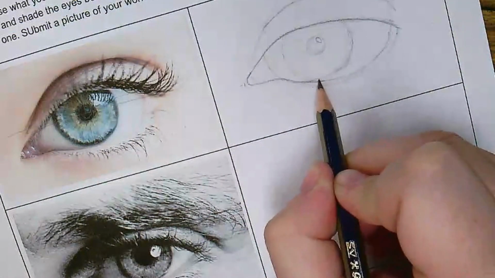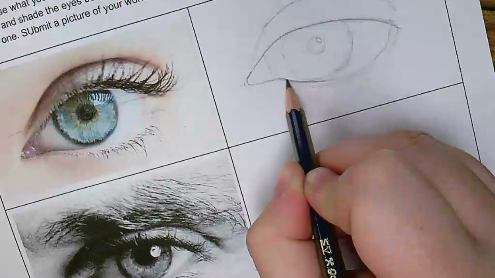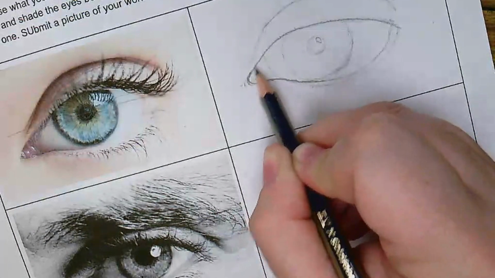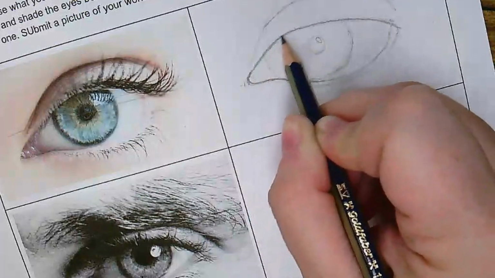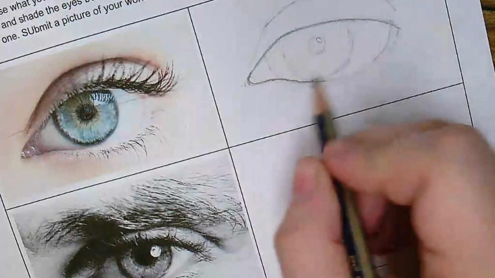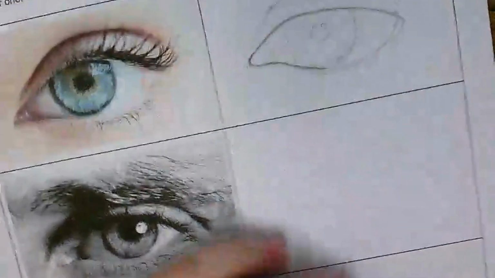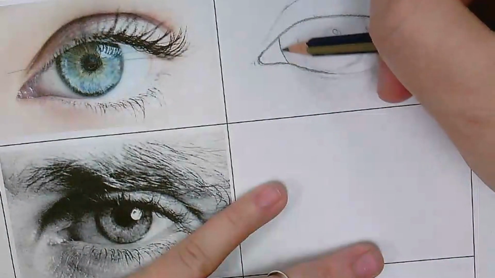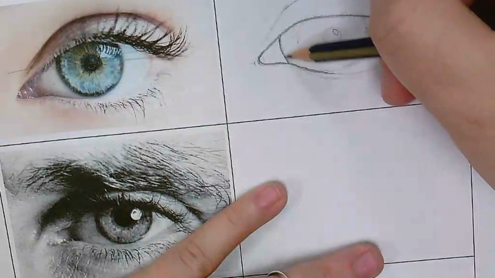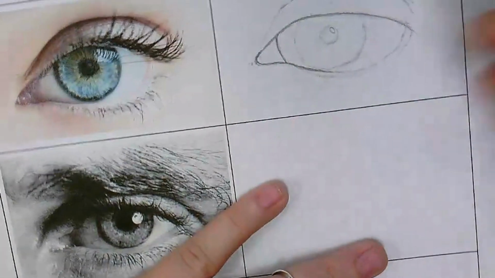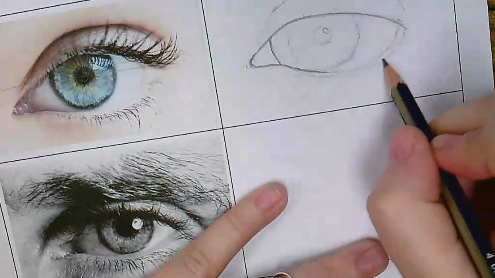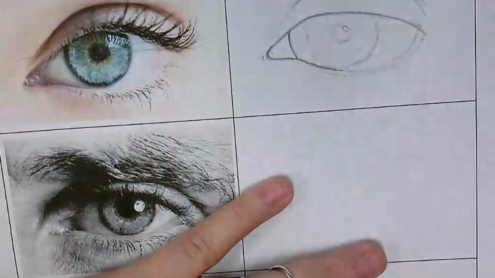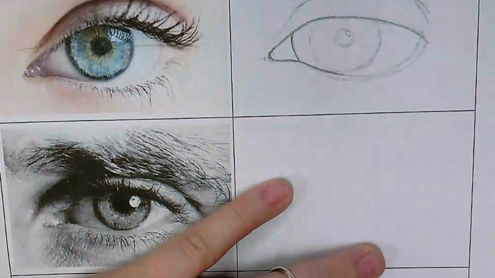This is that line quality that we learned about in first semester. I'm going to use darker, thicker lines to show where there is more shadow, more depth, and thinner lines where it's lighter and maybe there's not as much contrast in that depth. Okay, cool. So just really basic beginning right there.